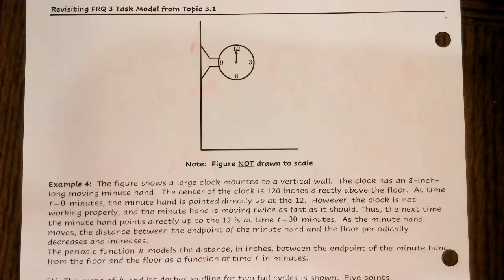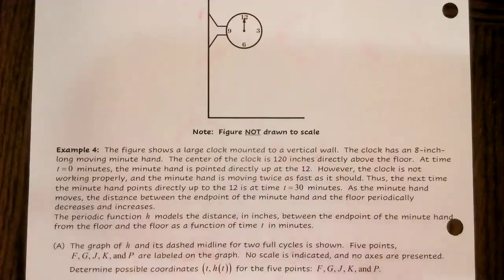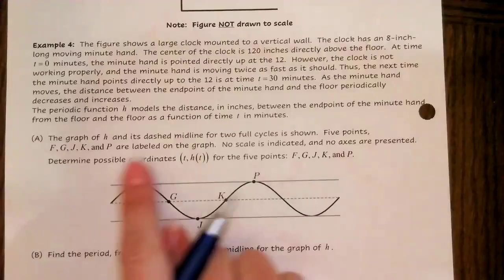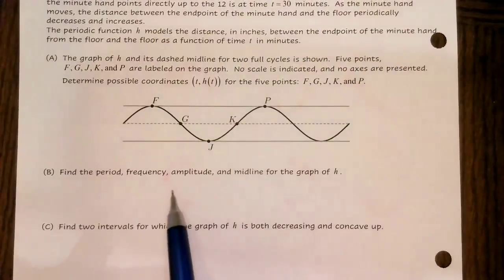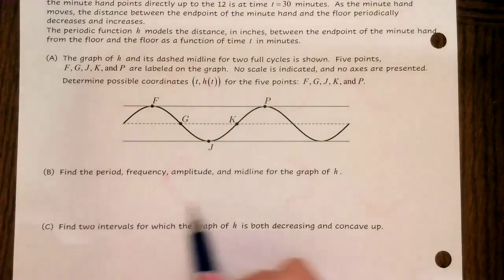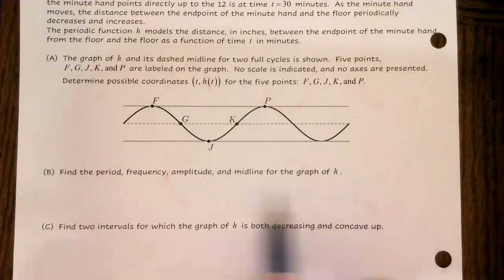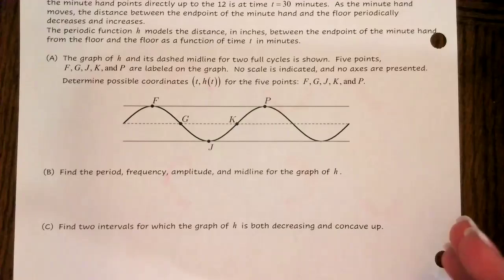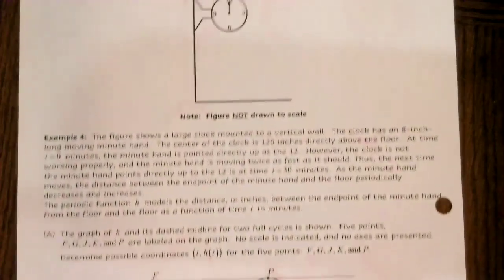So our FRQ3 is always going to be some form of a sine graph. It's going to give us a scenario for us to go through. We're going to write the points on the graph. The part that we were missing from this first section of the unit is this part right here with the period, frequency, and amplitude. So that's what we're going to add to our FRQ here.